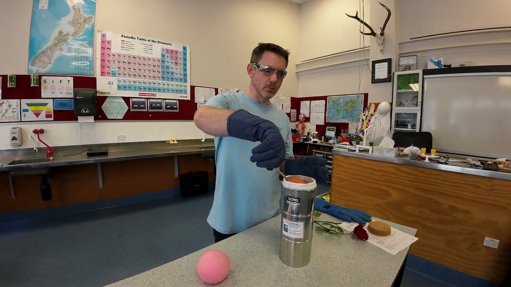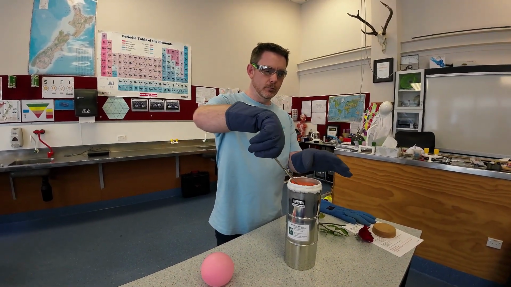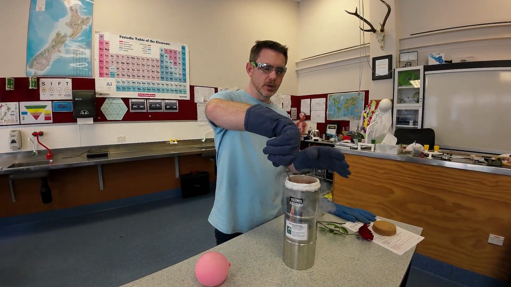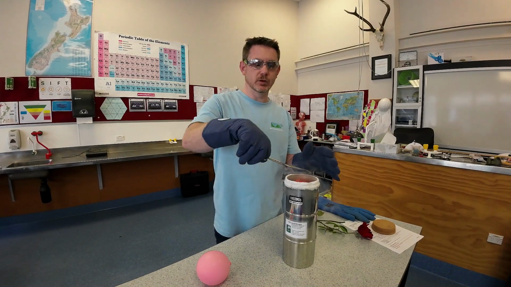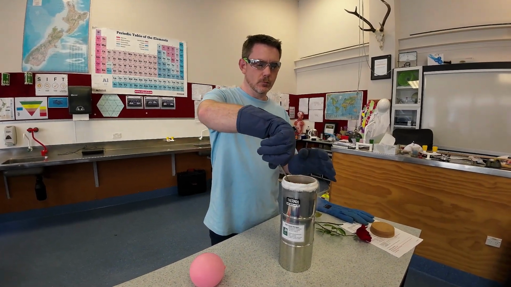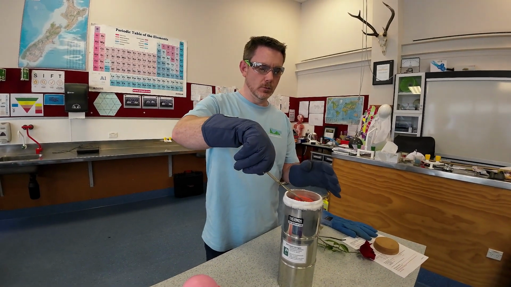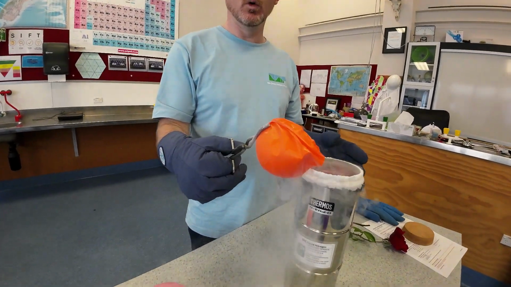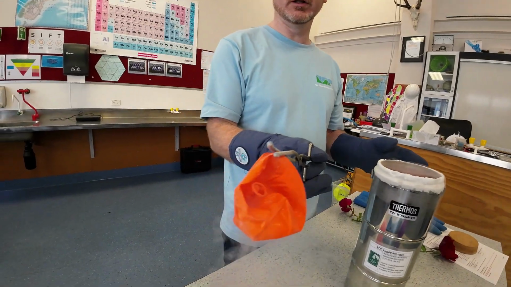So I really like this demo for the awe and wonder of being able to shove multiple balloons into a relatively small chamber, and then being able to draw them out and watching that beautiful expansion.